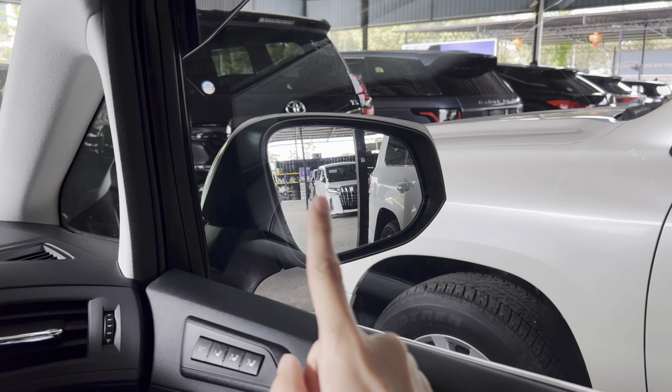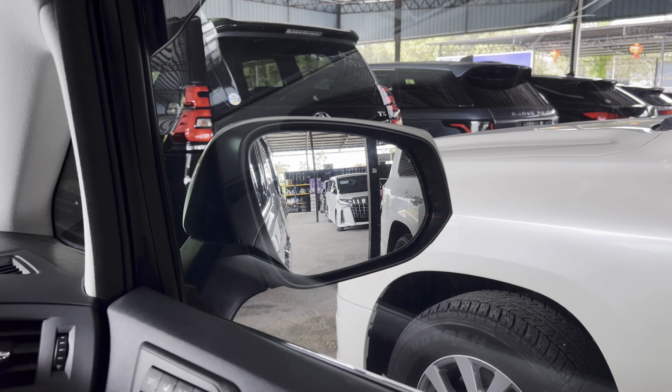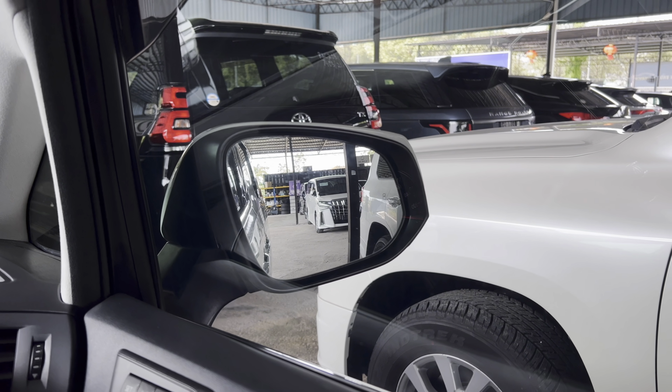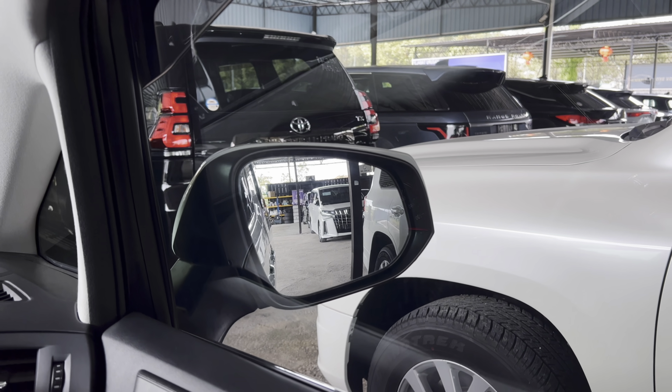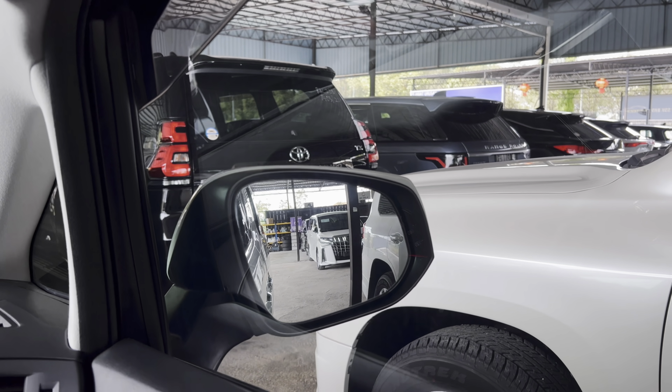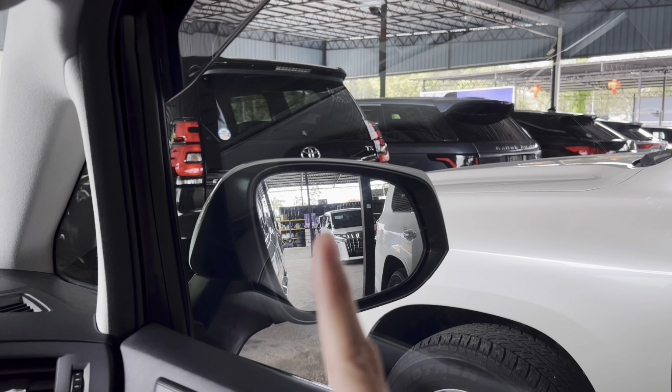They need to have memory because everyone has different height or adjustment they prefer. So when you move higher, you see, the wheel in the mirror will be different, which is why they need to have memory.